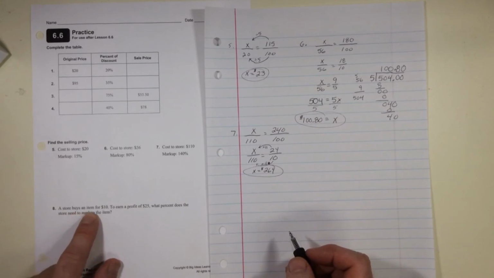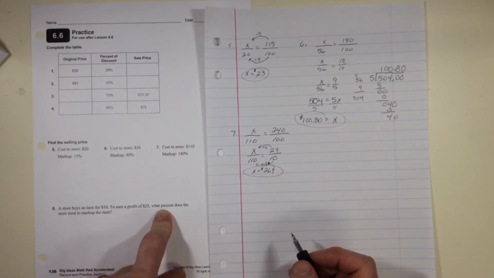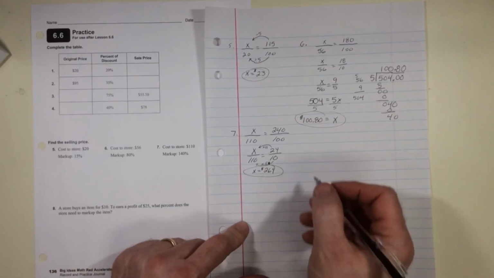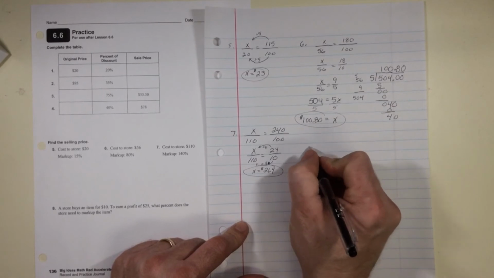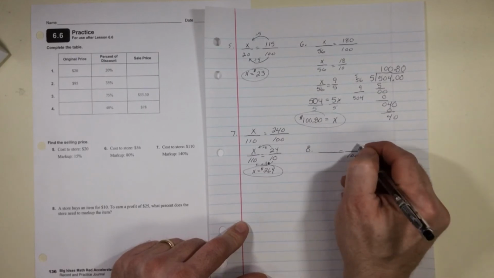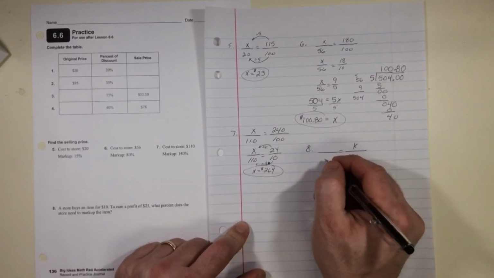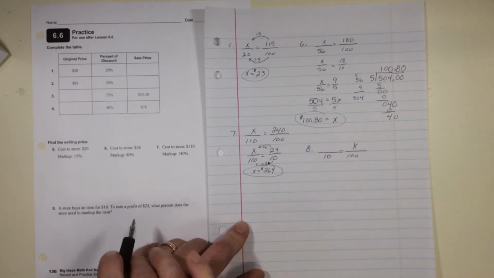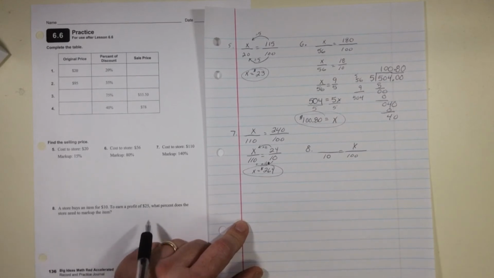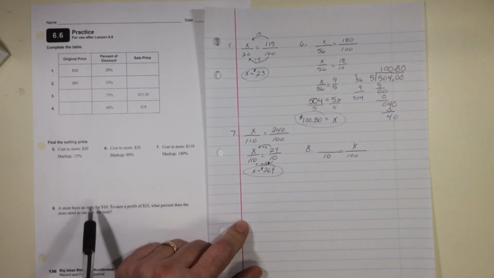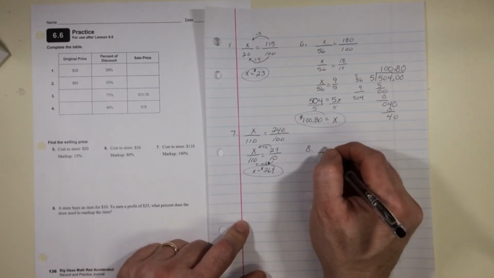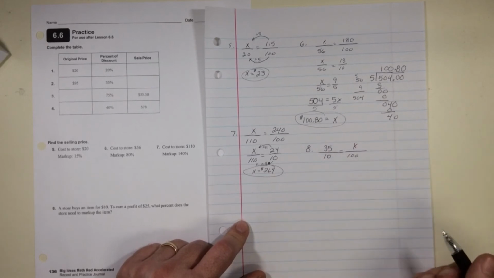Lastly, a store buys an item for $10. To earn a profit of $25, what percent does the store need to mark this item up? So let's look. For number 8, we'll do it right here in the middle of the page. Line equals line over 100. We're looking for the percent. The store buys the item for $10. And to earn a profit of $25, they have to sell this thing for $35. If they only sold it for $25 and it cost them $10, they only made a profit of $15. So to earn a profit of $25, they have to sell it for $35 because it cost them $10.